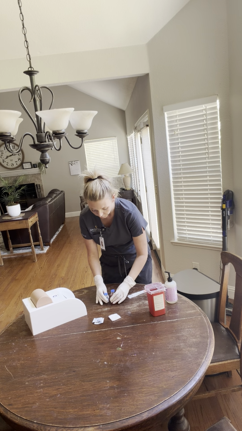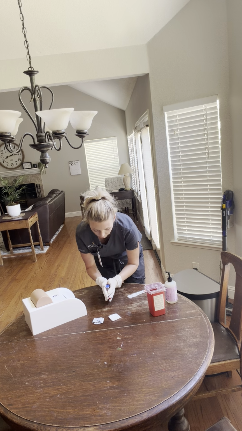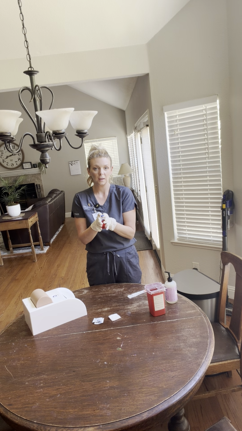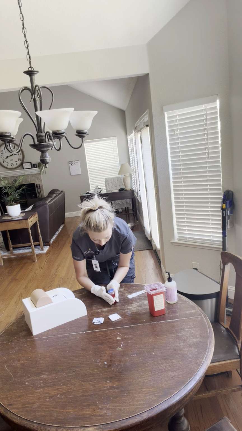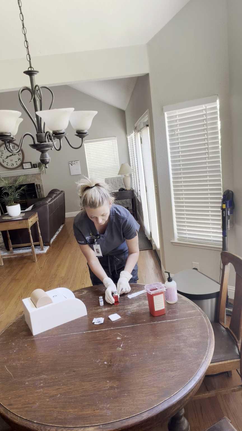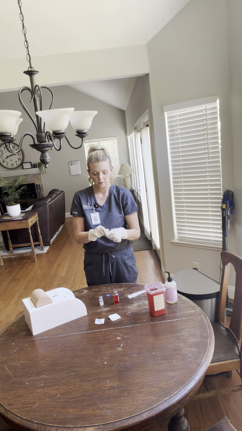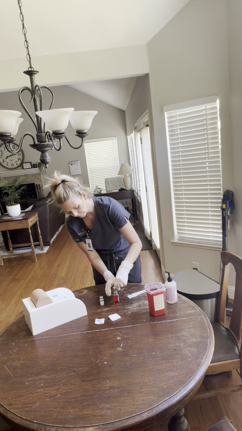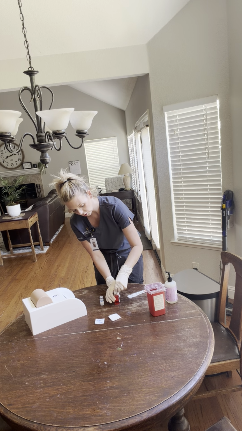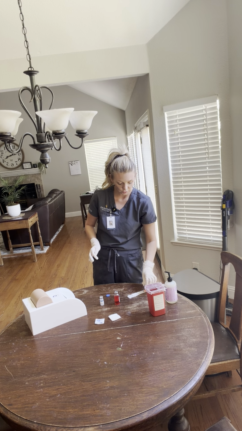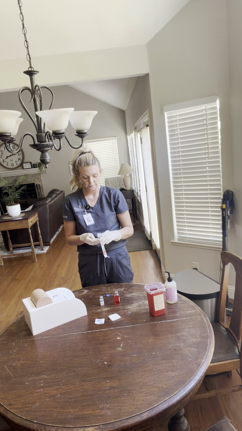So the first thing I'm going to do is I'm going to pick up my vials and I'm going to roll them in between my hands to slightly warm the medications and to mix them as well. So there's that. I'm going to uncap my vials here and get an alcohol swab. I'm going to clean the tops of each vial, and I'm going to let those air dry. And as those are air drying, I'm going to get my syringe ready.